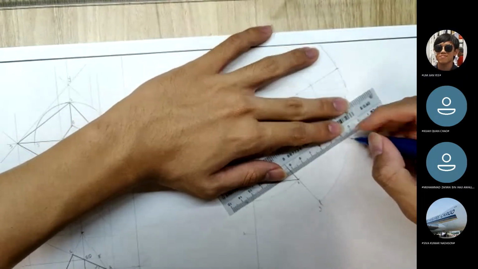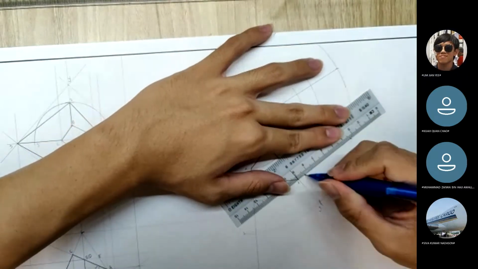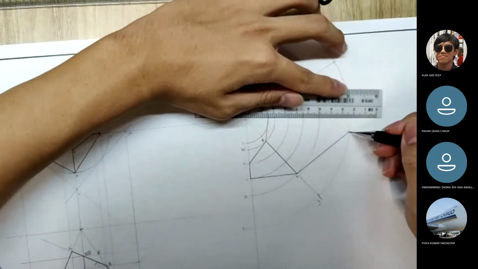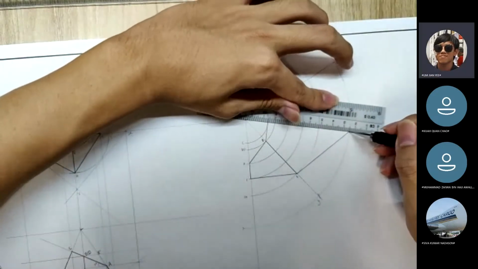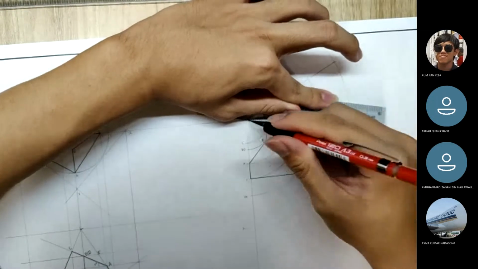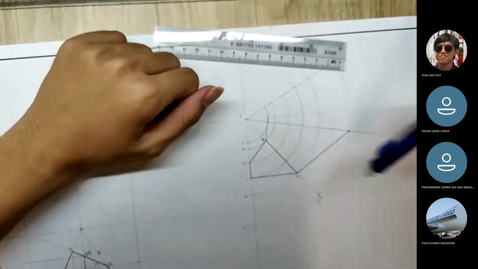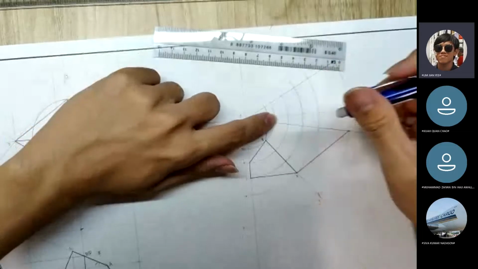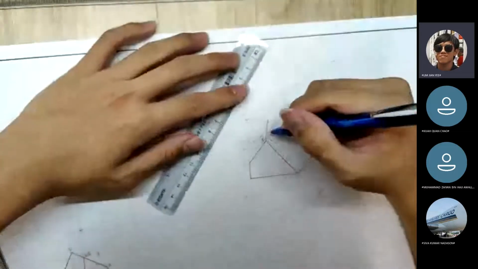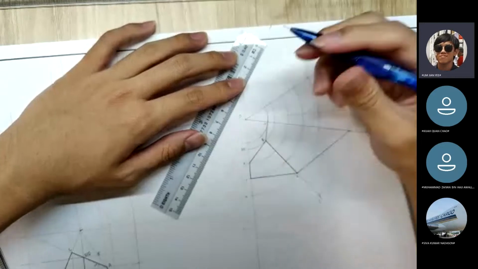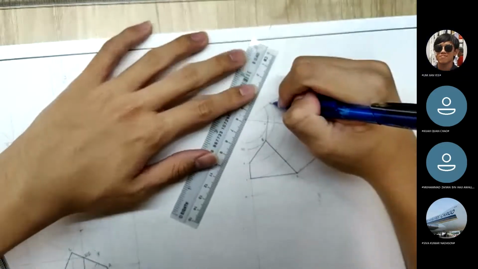Yeah. Okay. Here to here. Okay. Still safe, I guess. Process through the same line. So B will match up with C, and C will go to D. D is here.